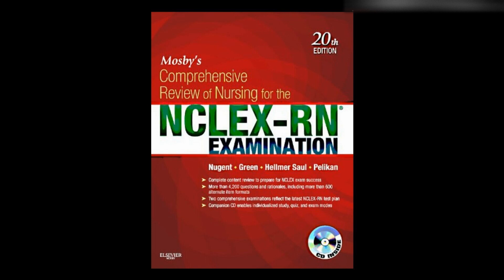of assigned tasks. Content: management. Category of health alteration: oncology. Integrated processes: communication and documentation. Client needs: safe and effective care environment, management of care. Cognitive level: application.